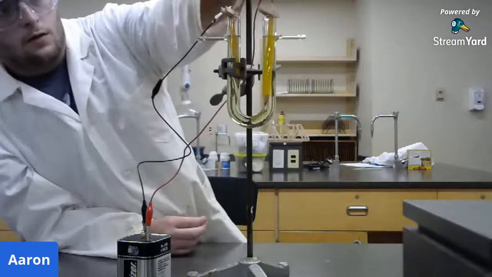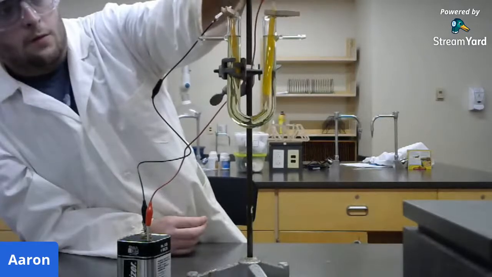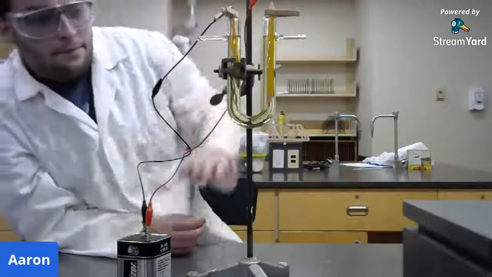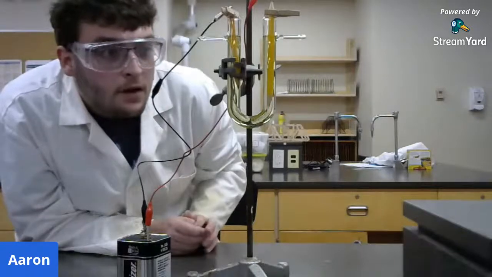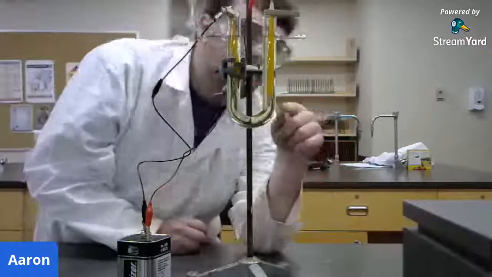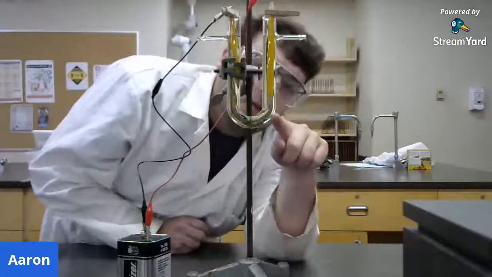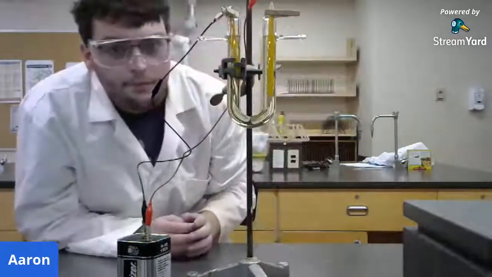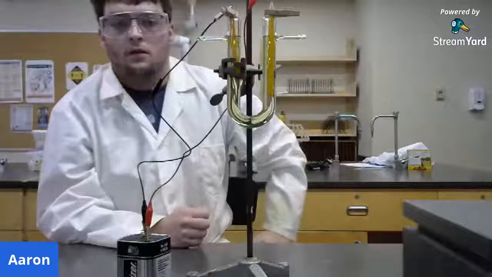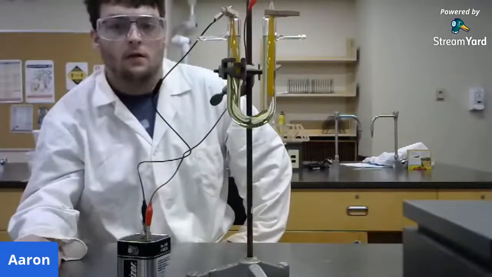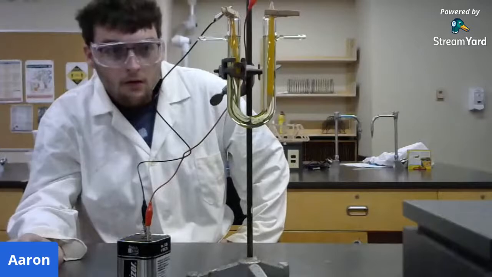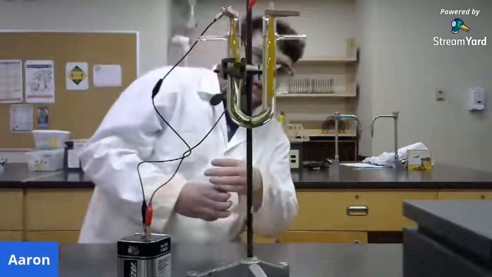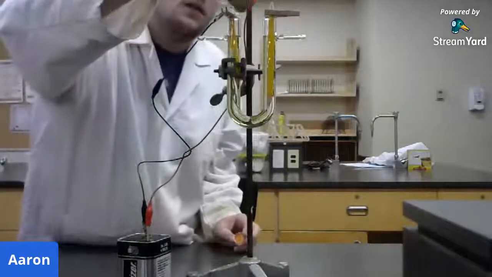To rearrange this. That's the fun thing about science, it doesn't always work the way you want it to. So now, you're probably not able to see it, but there are bubbles forming on the leads of the pencils. This reaction is pretty slow at first. And in fact, we can probably add a little bit more indicator.